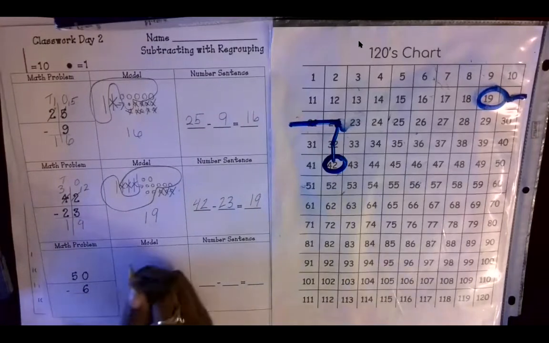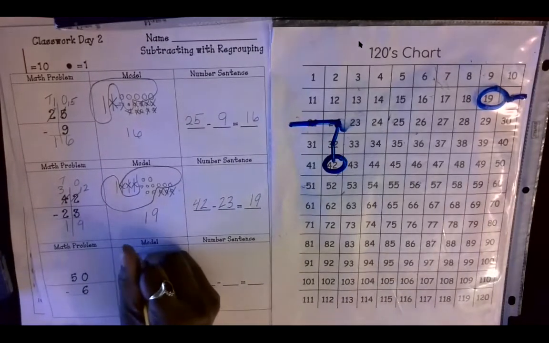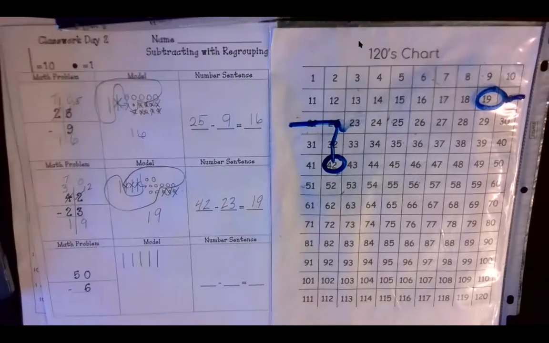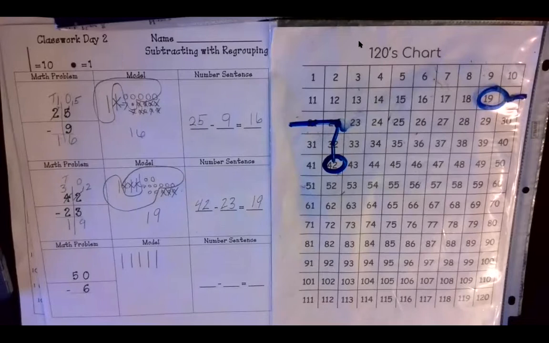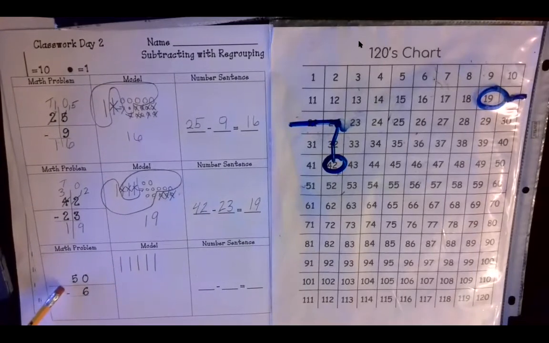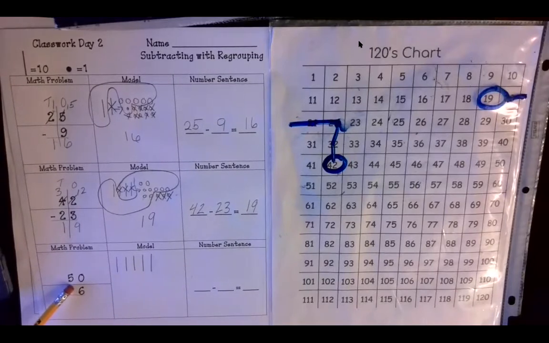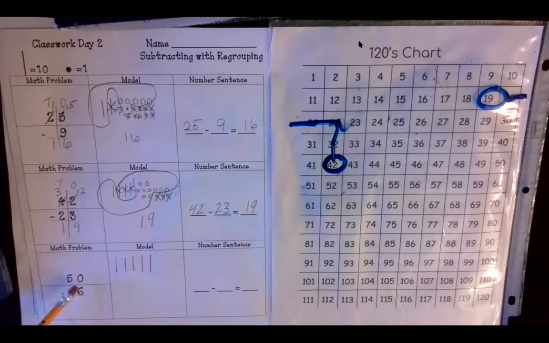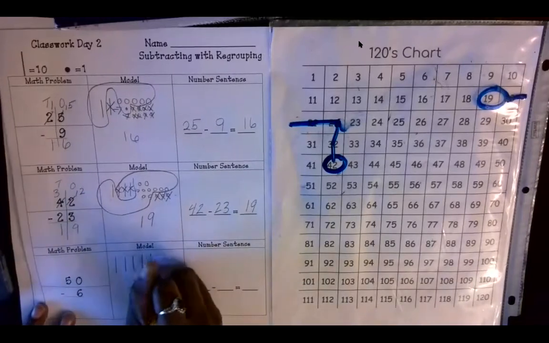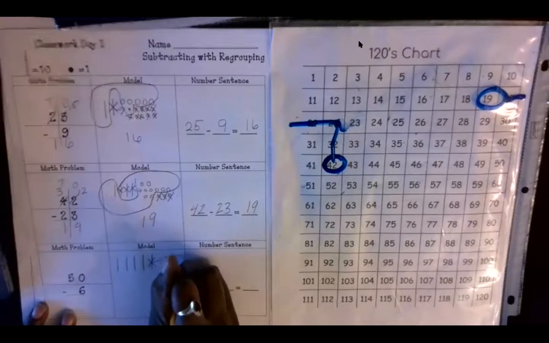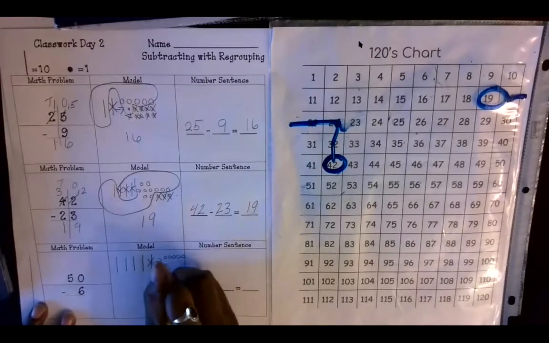50. So 10, 20, 30, 40, 50. Minus 6 ones. Well, the number 50 is made out of 5 bundles of 10 and 0 extra ones. So what I'm going to have to do is take a 10 stick, break it up into 10 ones. 1, 2, 3, 4, 5, 6, 7, 8, 9, 10.